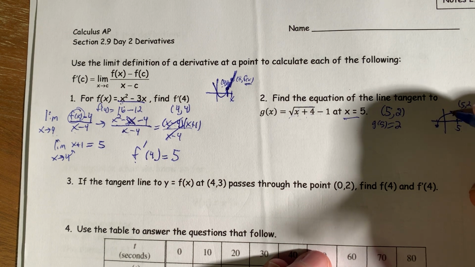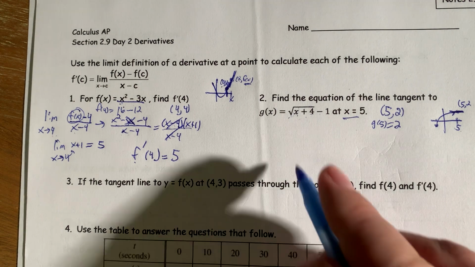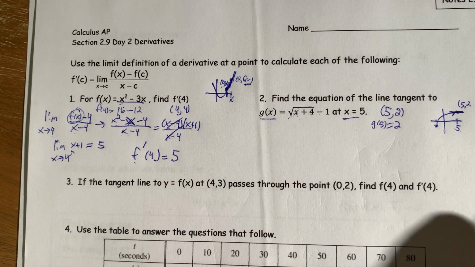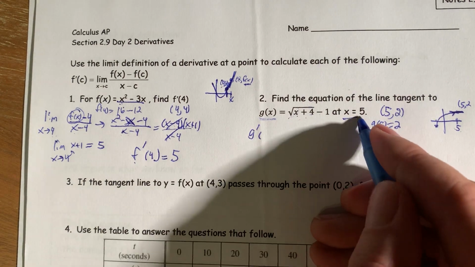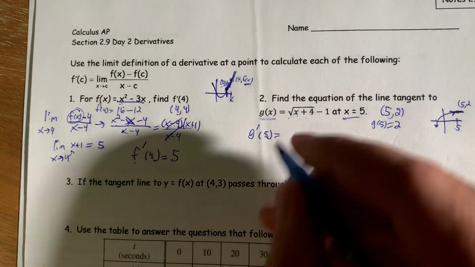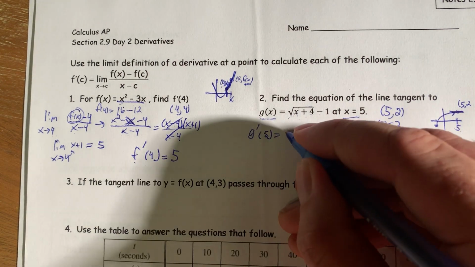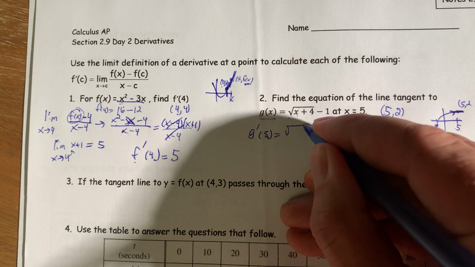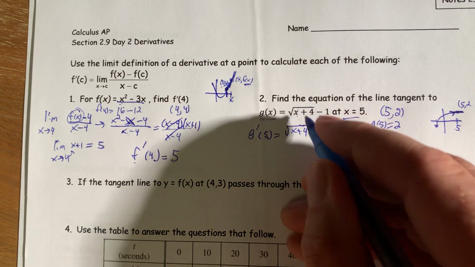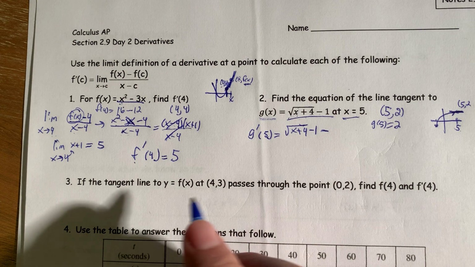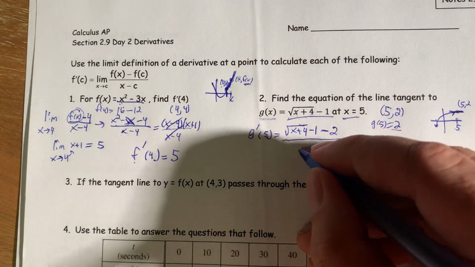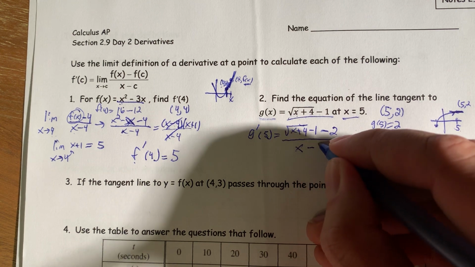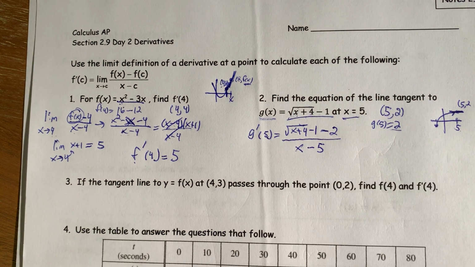That's going to be part of our tangent line. And we also need the slope. And the way we find the slope is by finding the derivative, the slope of the tangent line. So g prime, and we want the derivative at 5, will be g of x minus g of 5, y2 minus y1, it's the same formula. So g of x, which is this, minus g of 5, which was 2, over x minus 5. Okay, cool.